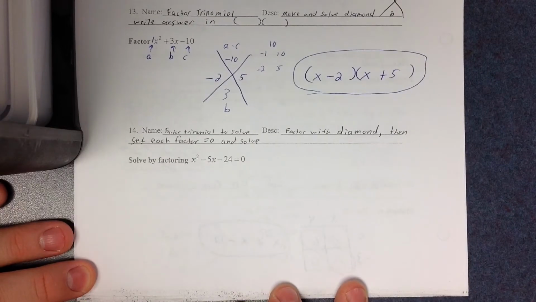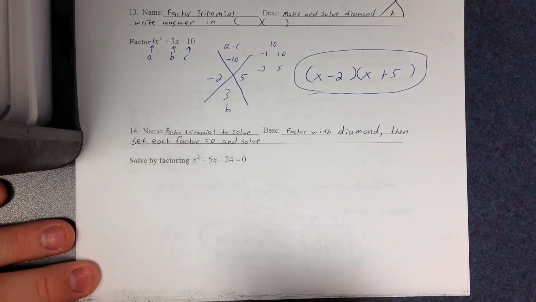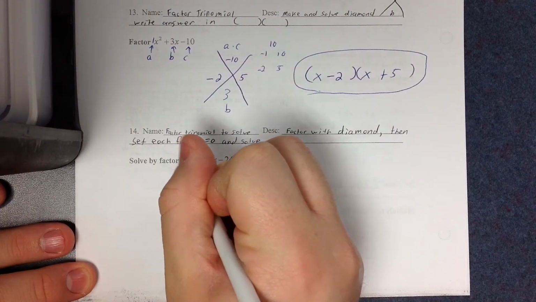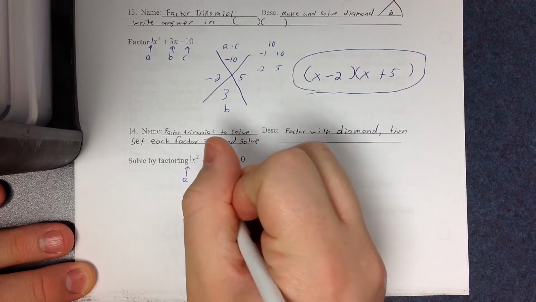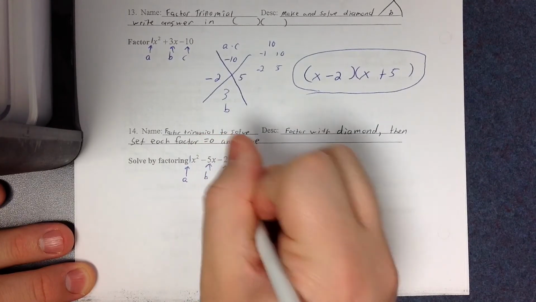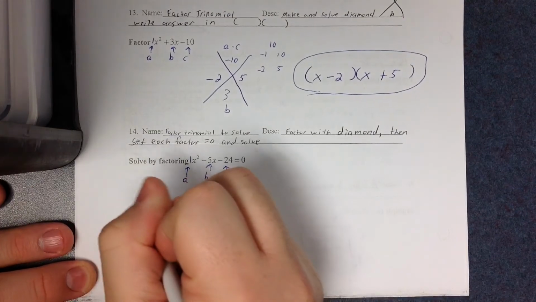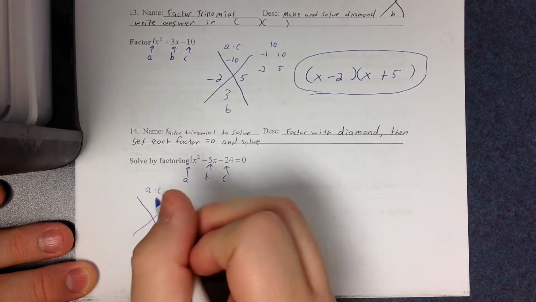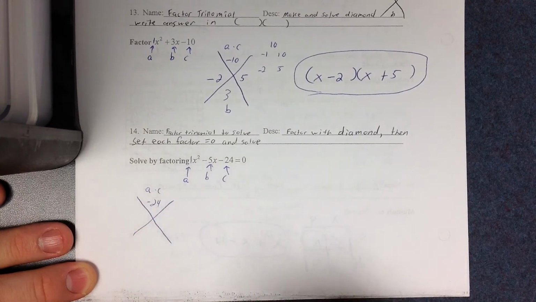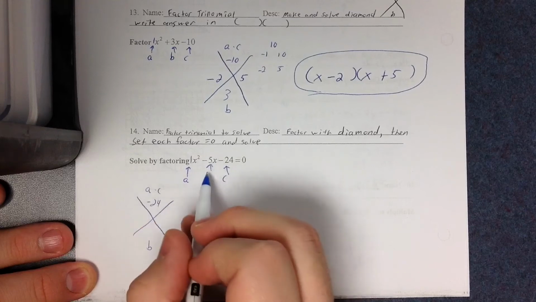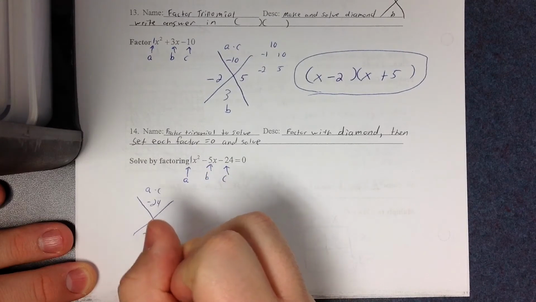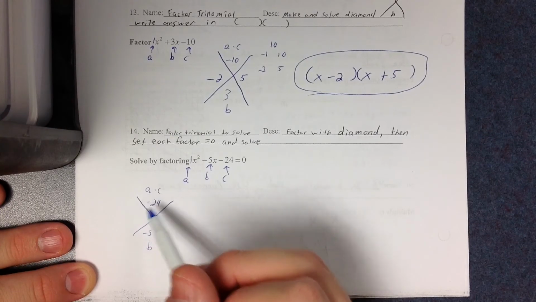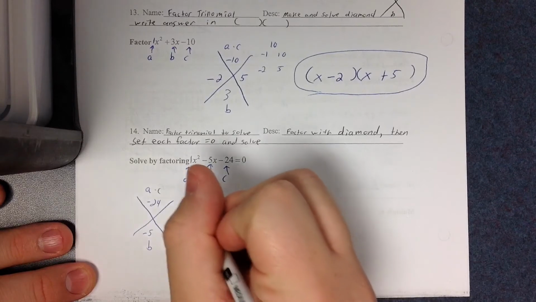14 says solve by factoring x squared minus 5x minus 24 equals 0. So again, I'm going to factor with the diamond, so I need to know what a is, which in this case would be 1 again. b would be negative 5, and c would be negative 24. So if I set up my diamond, a times c would be 1 times negative 24, which is negative 24. b would be equal to negative 5. So again, I got a negative on top and a negative on bottom. So that means I got a positive and a negative, and the bigger number has to be negative.